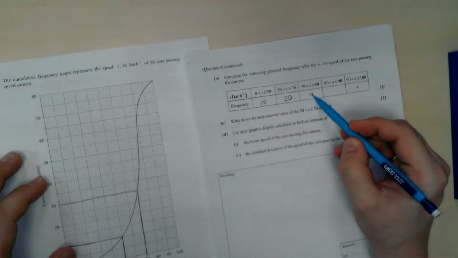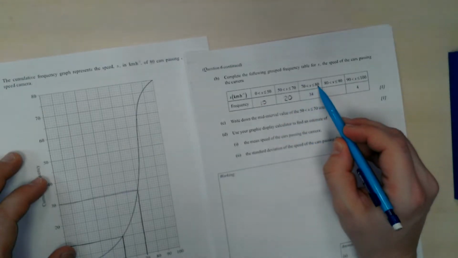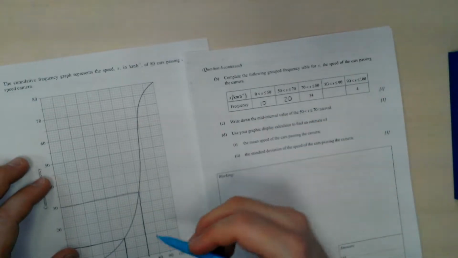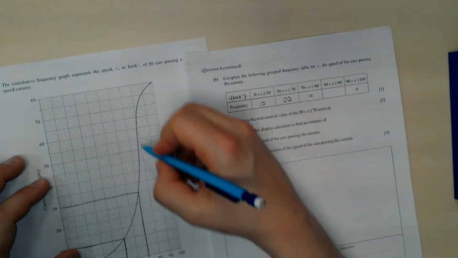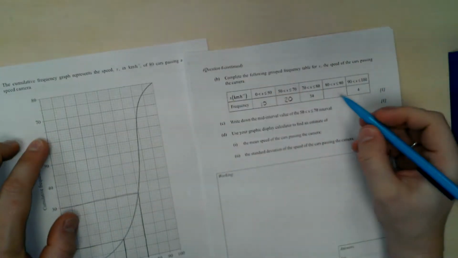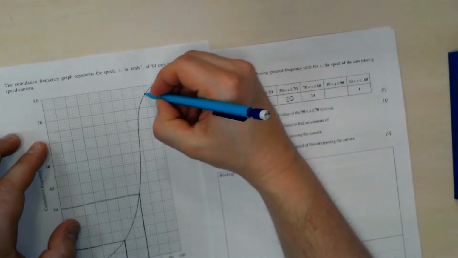Let's just double check this point. This should be 10 plus 20 plus 34 should be 80. So the point on the graph should be 64. Let's see if 80 is indeed 64. It is, confirmed. 80 to 90, let's see, 90 on the graph is way up here.